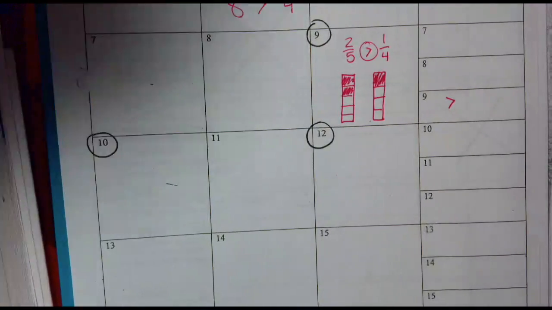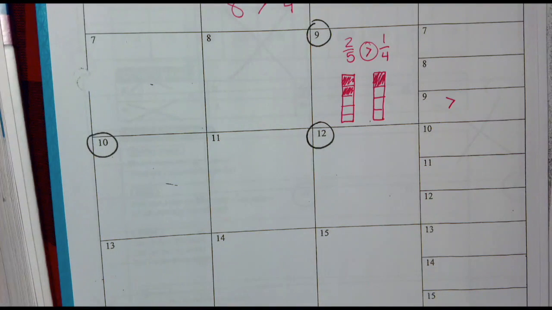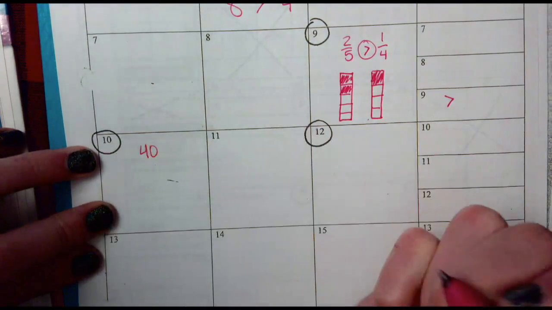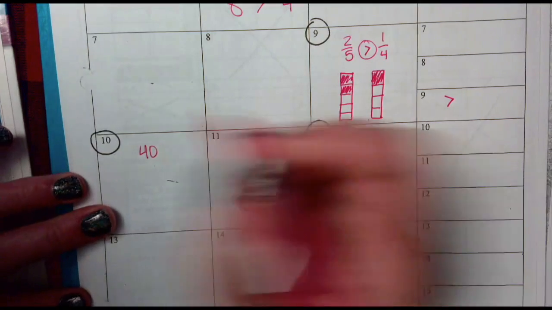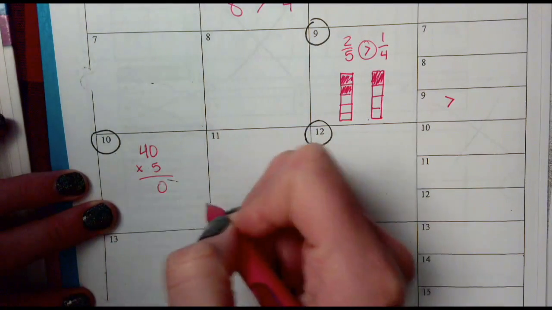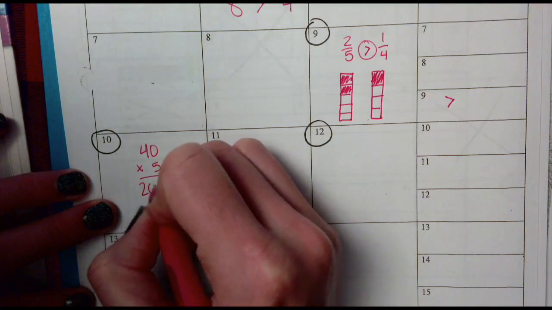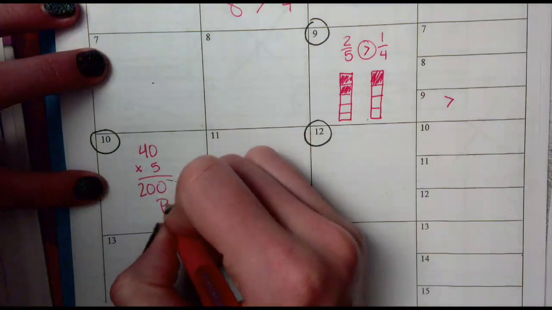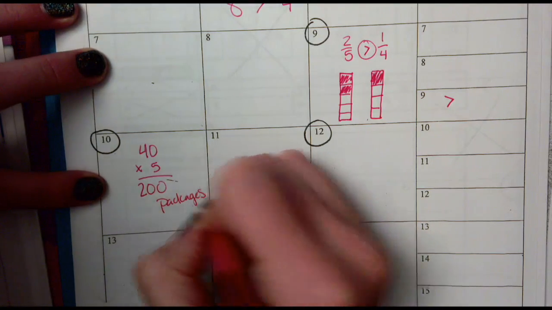Number 10 says Safra could pack 40 packages in 1 hour. At that rate, how many packages should she pack in 5 hours? So 40 in the first hour, and she keeps that up for 5 hours, so I'm going to multiply. 5 times 0 is 0. 5 times 4 is 20. So she could pack 200 packages.